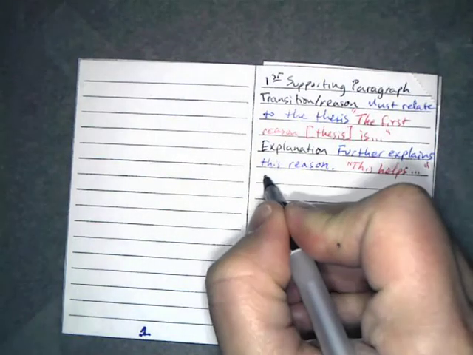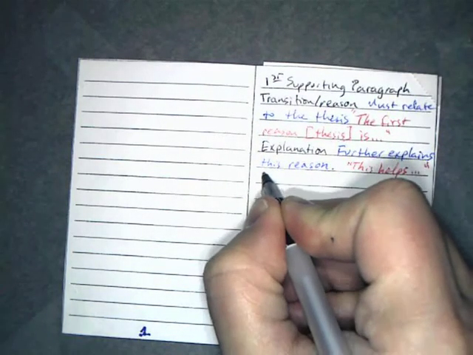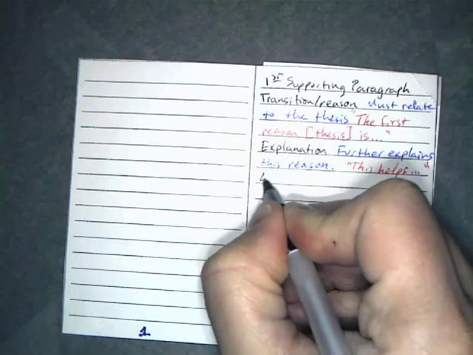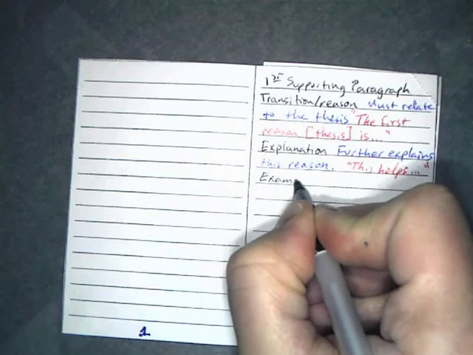Then you're going to go to the black pen again and you're going to do the example. So write down example.